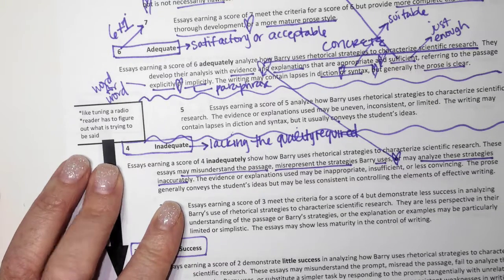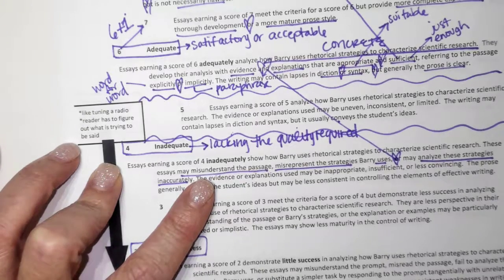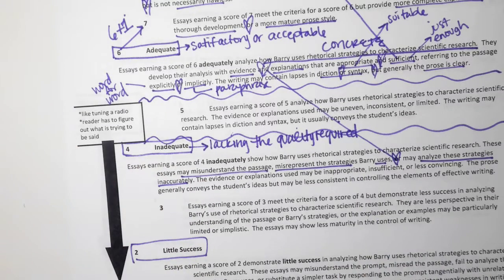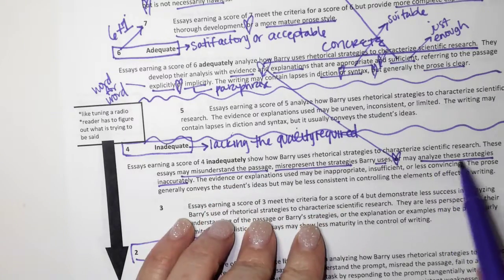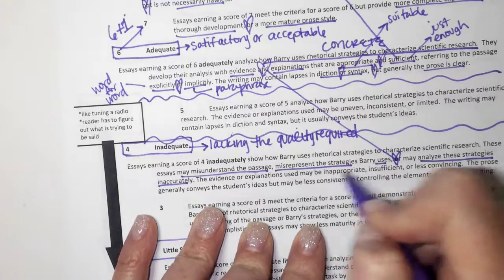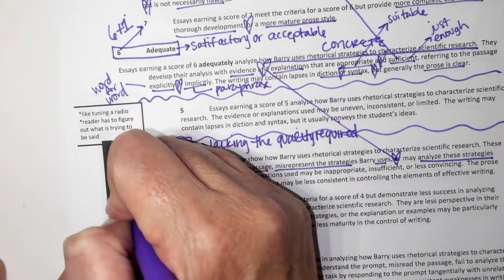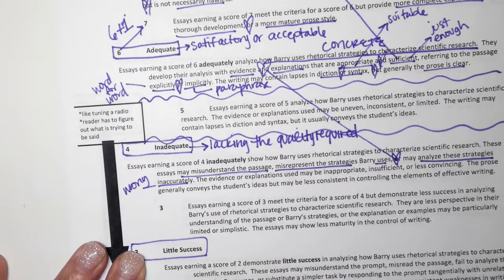Okay, so misunderstanding the passage. If you don't understand the passage, obviously you're not going to pass. Duh. Right? You can misrepresent the strategies. Now, that doesn't mean that you accidentally labeled something a simile and it's really a metaphor. It's like a trend. Like you completely misrepresent or mislabel the things over and over and over again, right? You may analyze the strategies inaccurately, meaning inaccurate is wrong, right? So these are just things that are analyzed incorrectly.